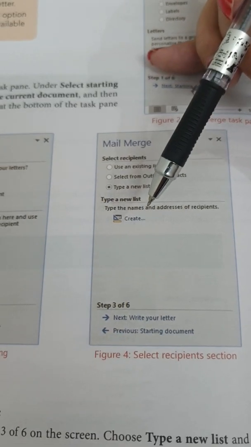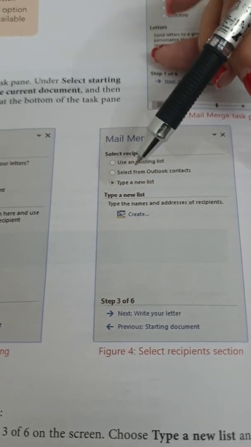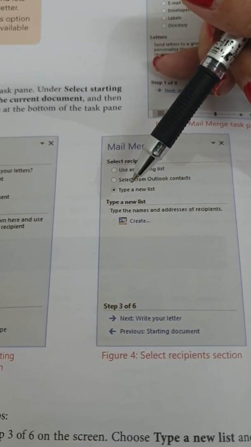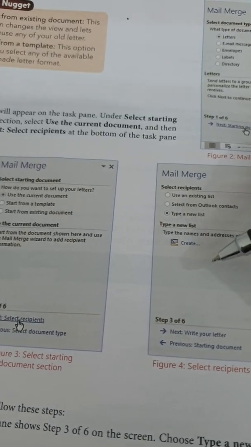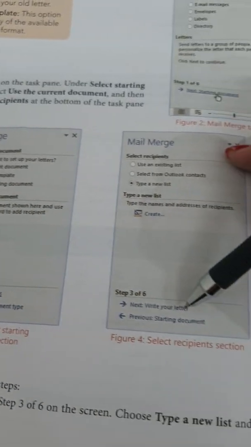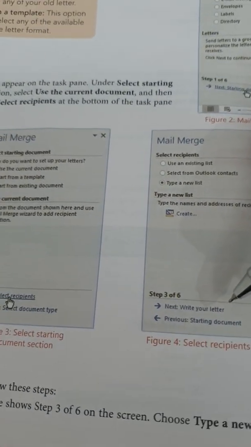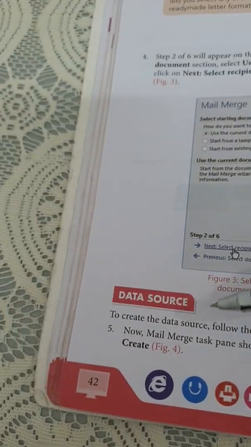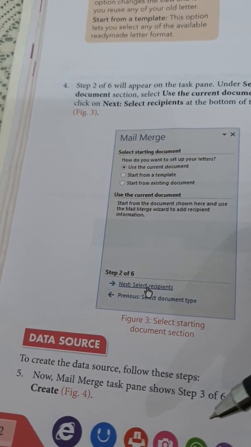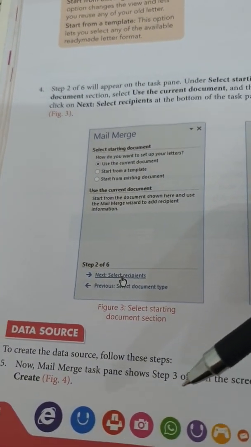So children, these are the steps that you need to follow when you create a mail merge. After that, write your letter. You have to type your letter. Then comes the data source. As I told you, the data source contains the names of the recipients.